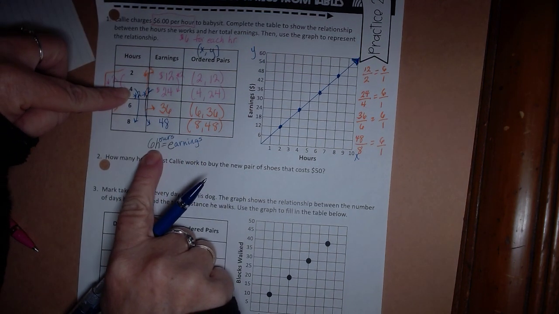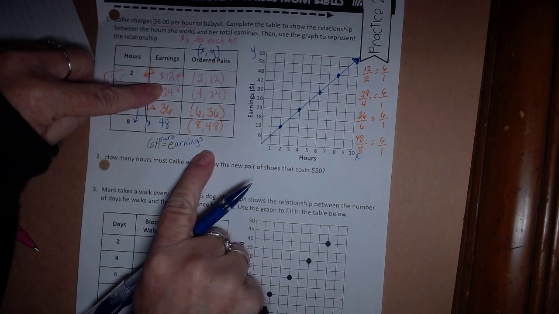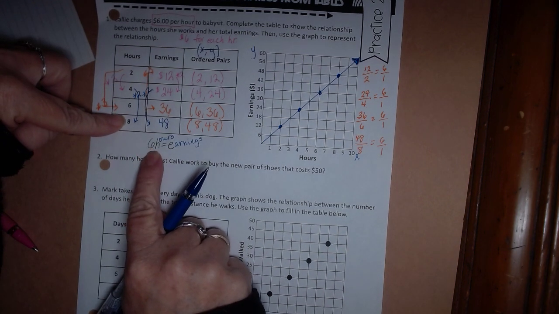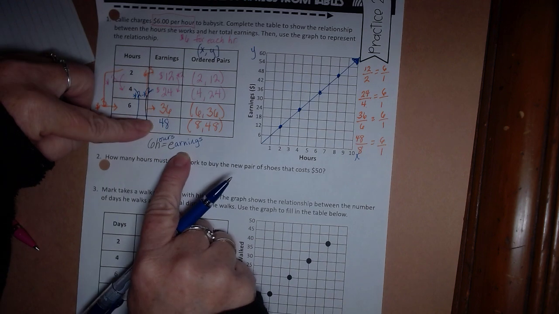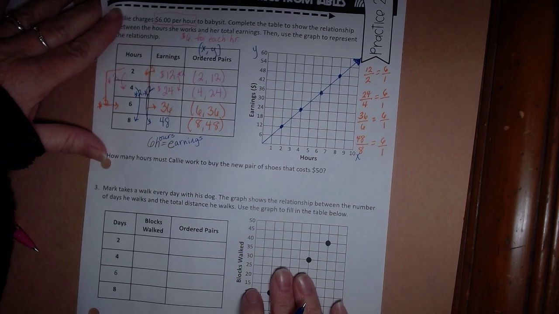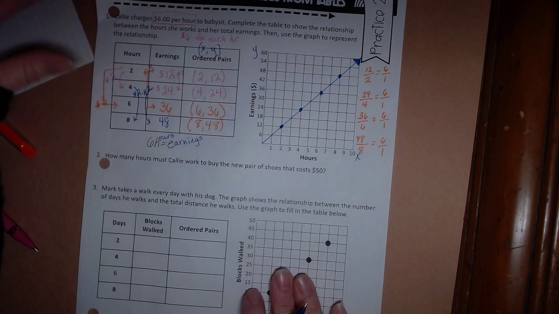6 times 4 is 24. Let's say 8 hours. 6 times 8 is 48. So that works. How many hours must Callie work to buy the new pair of shoes that cost $50?